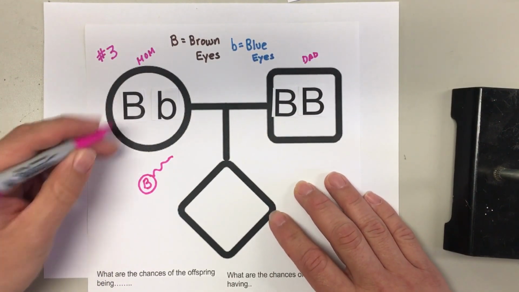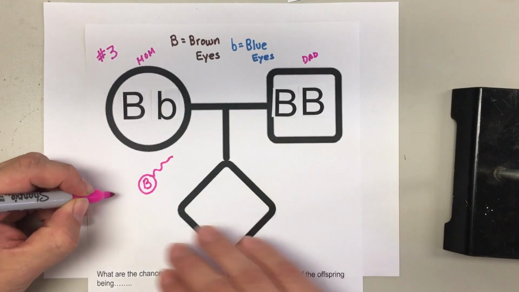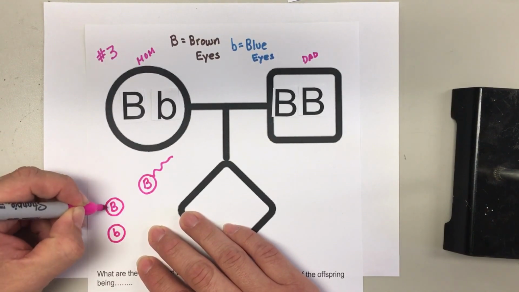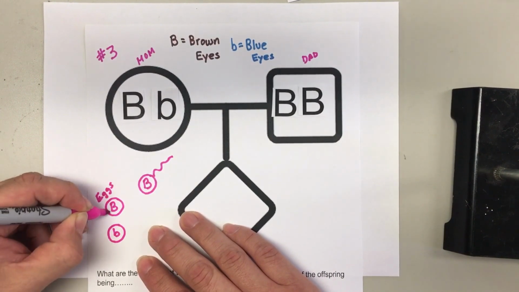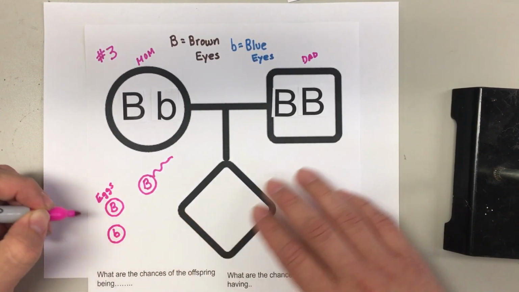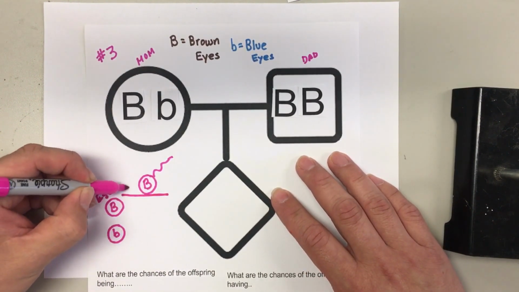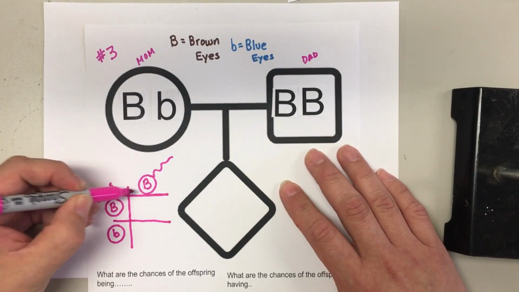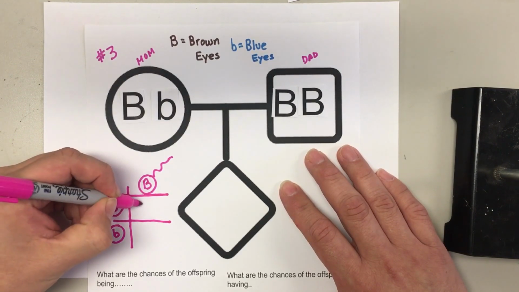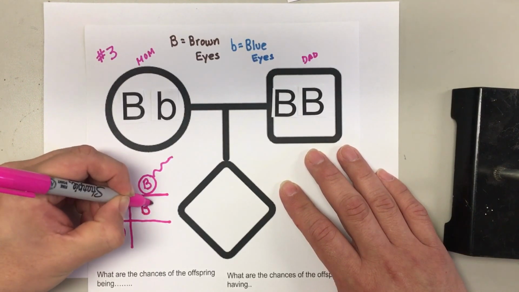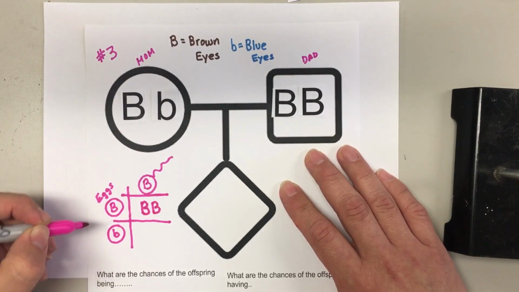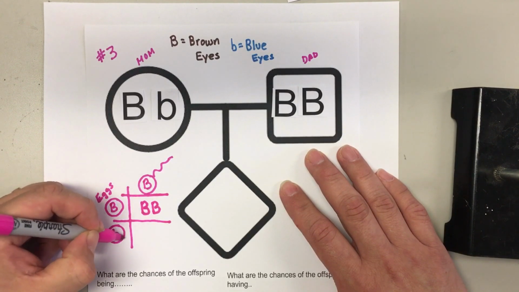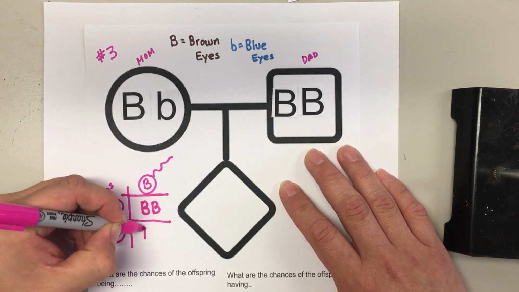But mom has 2 different genes, so she can make eggs, okay? Eggs that have either a dominant gene or eggs that have recessive genes. Now, we're gonna make a table to organize our results. And now, if this sperm fertilizes this egg, then we will have an outcome in which the kid will be homozygous dominant, okay? Because we went here. But if this sperm fertilizes this egg, now we have a different possible outcome.